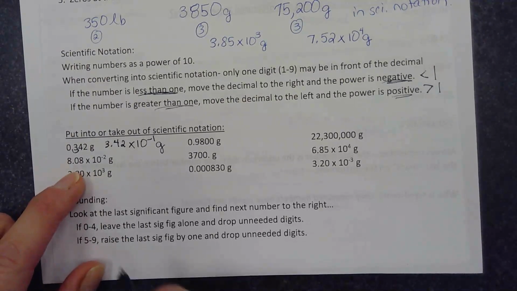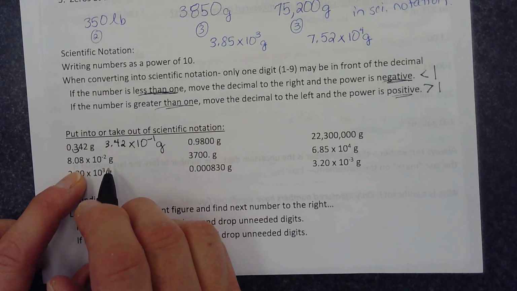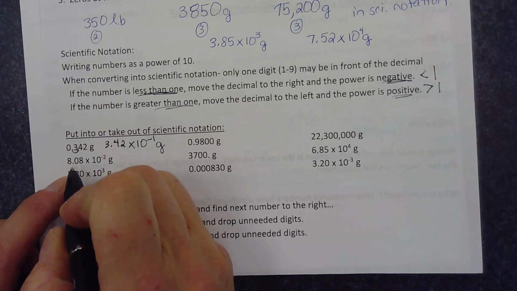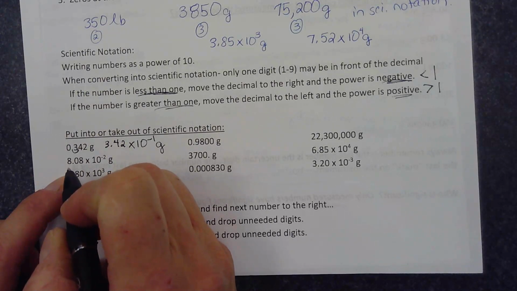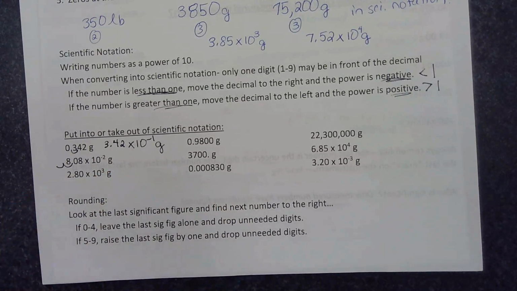All right, the next one is taking it out of scientific notation. So we see that we have an exponent of negative 2. Automatically in my head I'm saying, is that number greater than 1 or less than 1? If it's a negative exponent, what is it? Greater than 1 or less than 1? It's less than 1. So that means I've got to make this a small number, less than 1. So I'm going to move my decimal to the left, and that means 2 places to the left.